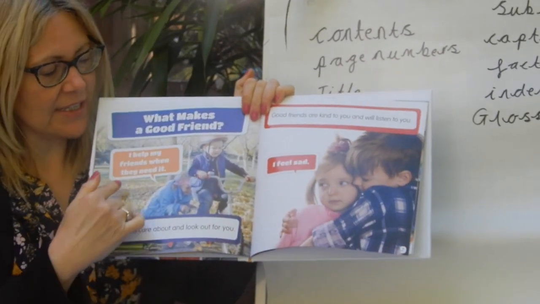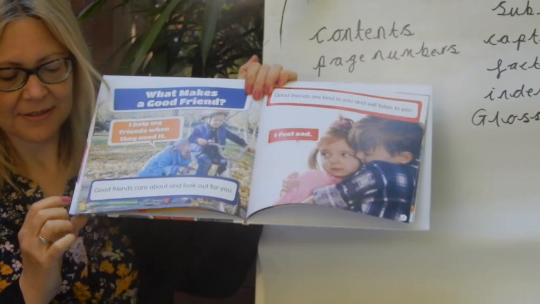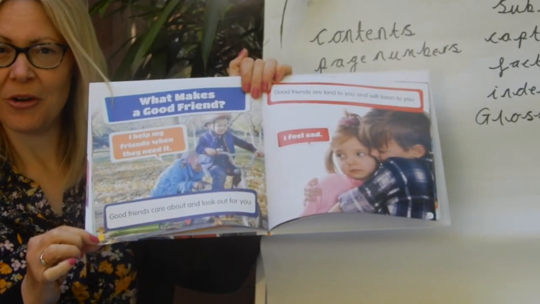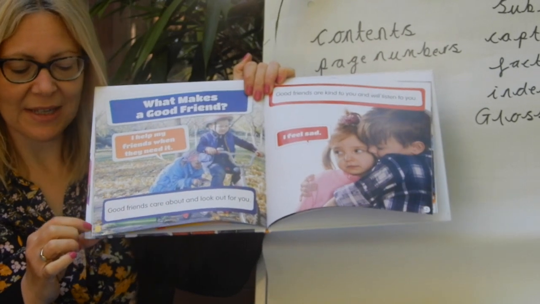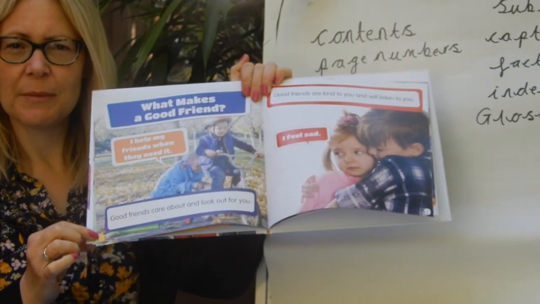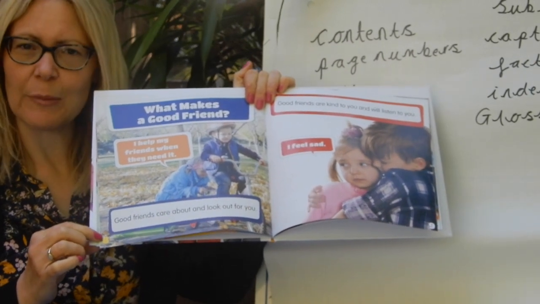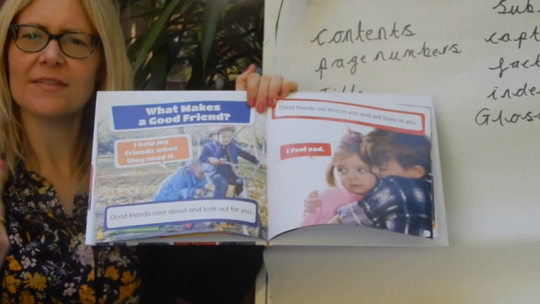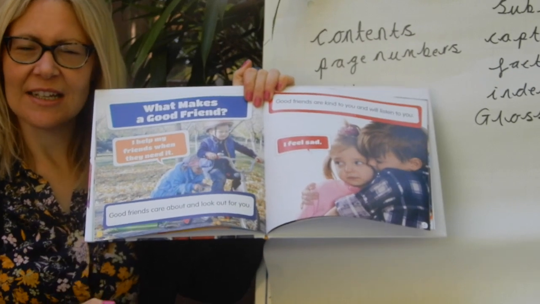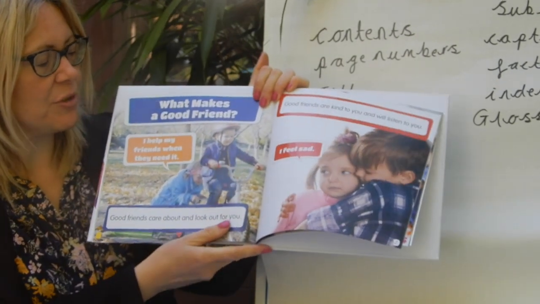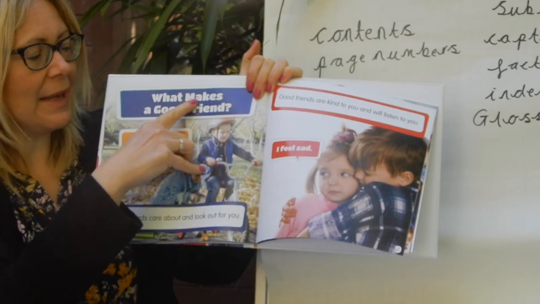Now what we've discovered here on page 8 is our page number, obviously, so that's another thing on our list. There must be numbers in an information book, because when you use the contents and it tells you to go to page 8, you need to know you found page 8. You need to count through 5, 6, 7 and then get to page 8. So it must have page numbers in an information book. And I've got what makes a good friend.